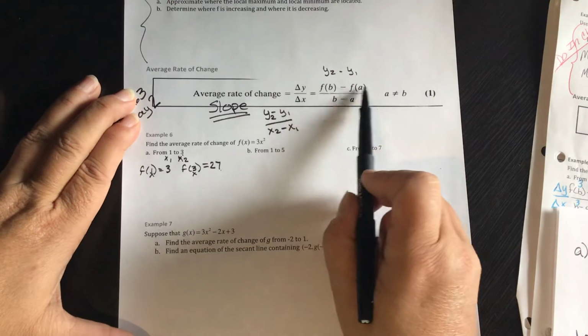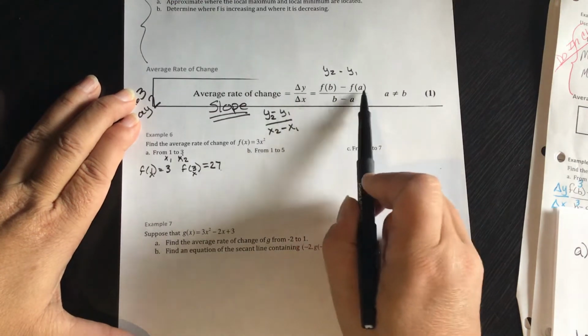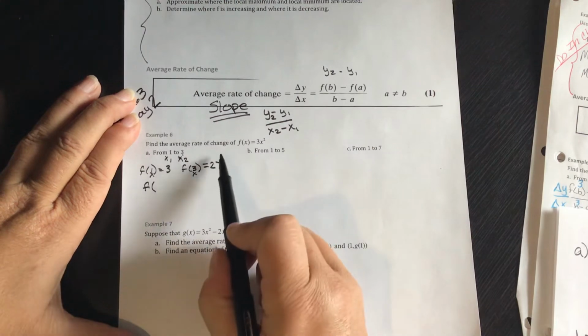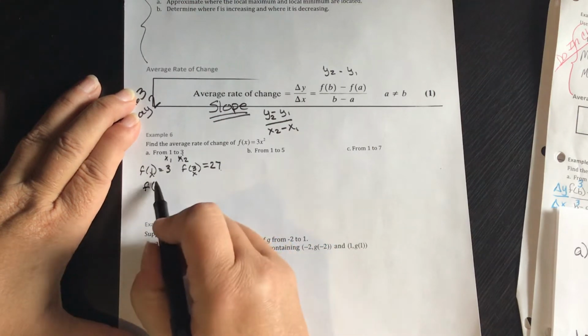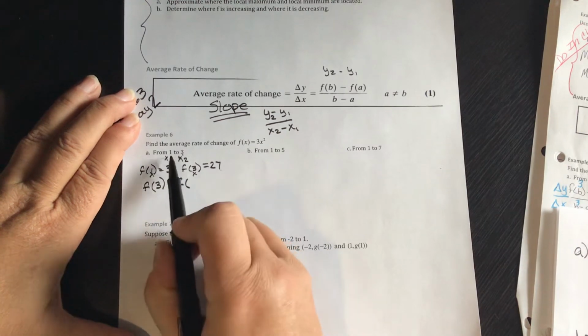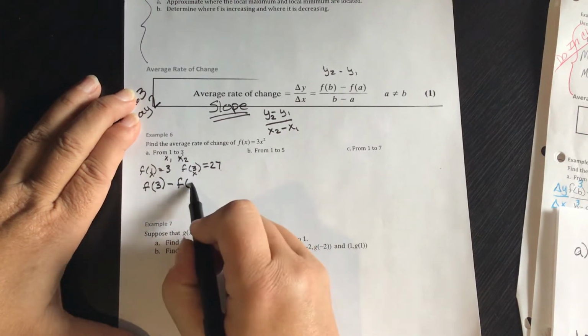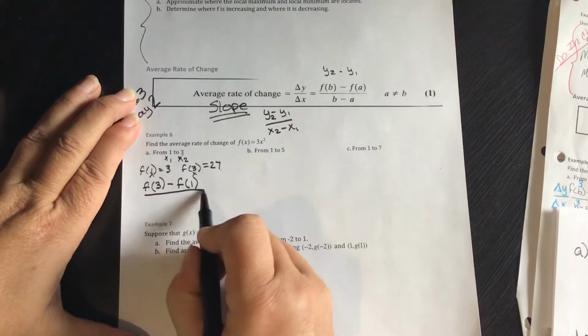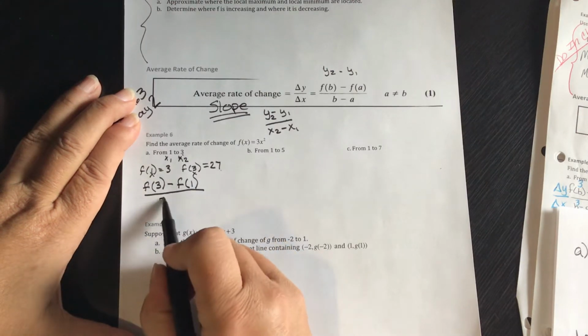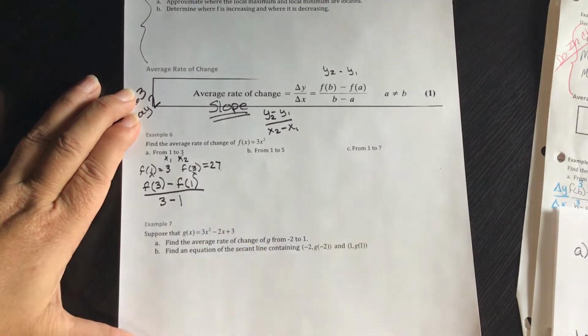Looking at my formula, I have f of my second point, 3, minus f of my first point, 1, over 3 minus 1.